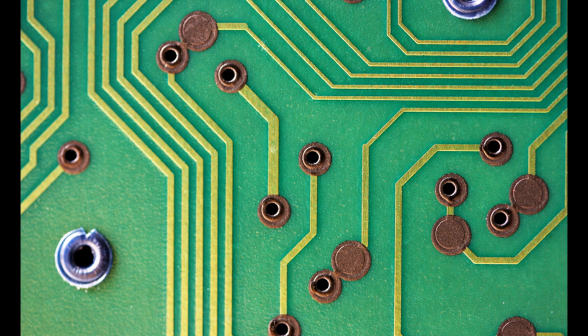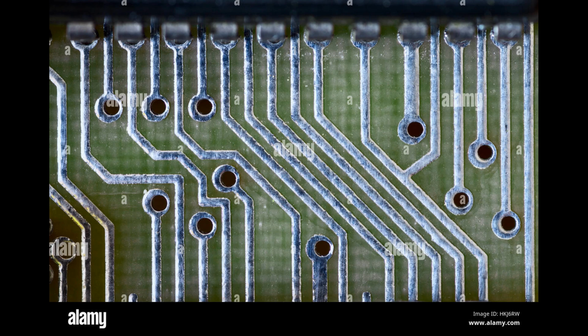Vias are essential components in printed circuit boards, PCBs, that enable the connection of different layers of copper traces, allowing for complex, multi-layered circuits. Vias serve as electrical pathways, and they are crucial for creating intricate and compact PCB designs. Here's more information about vias. Definition: vias are small holes or openings that are drilled, etched, or mechanically punched through the PCB's substrate and are then plated with a conductive material, usually copper. These plated holes establish electrical connections between different layers of copper traces on the PCB.